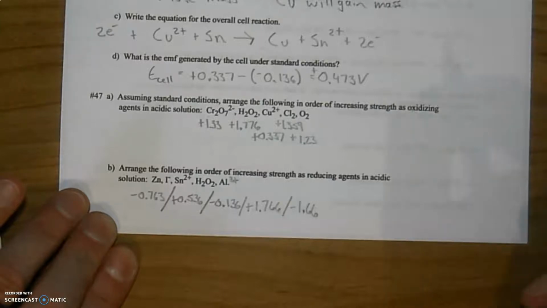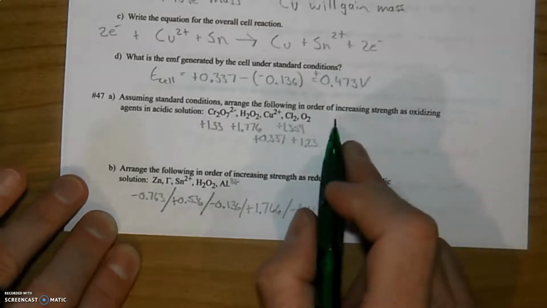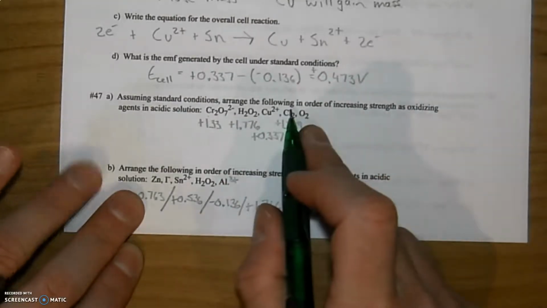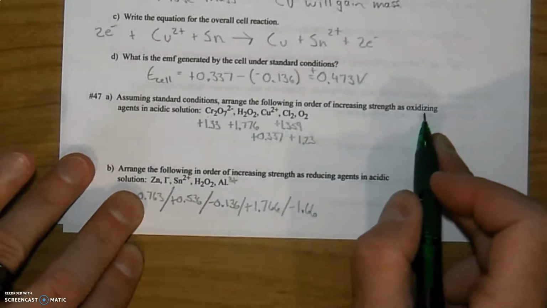Okay, now looking at these particular elements, we want to arrange them in order of increasing strength as oxidizing agents.